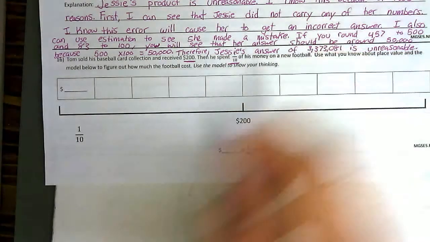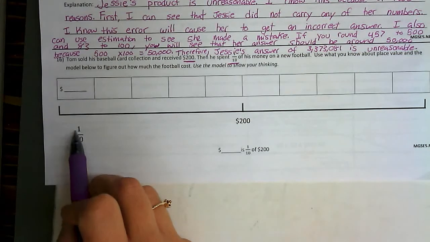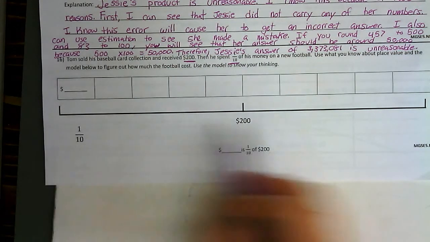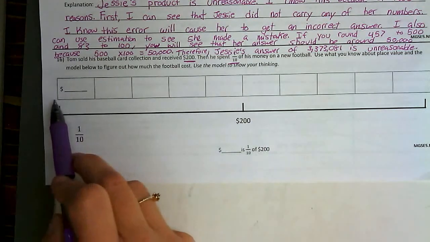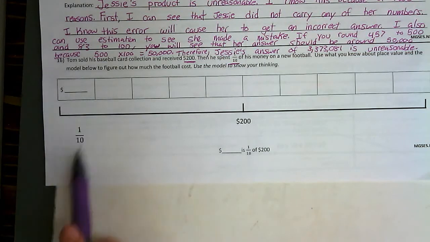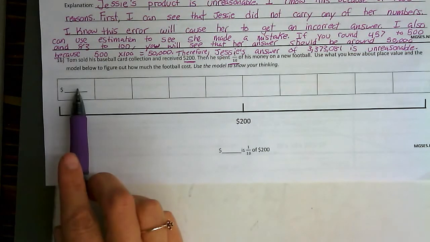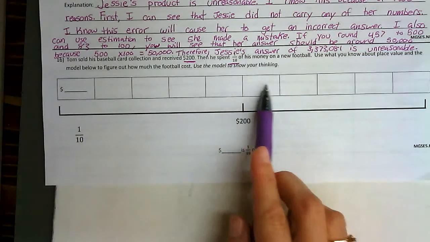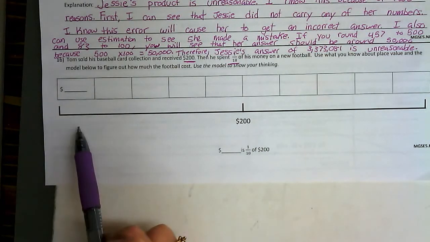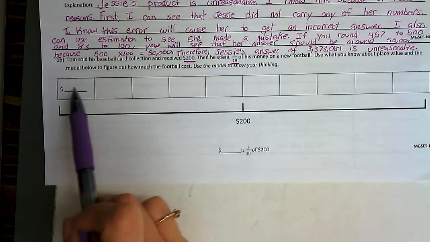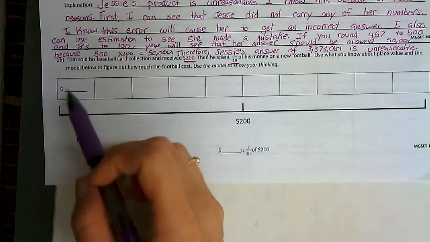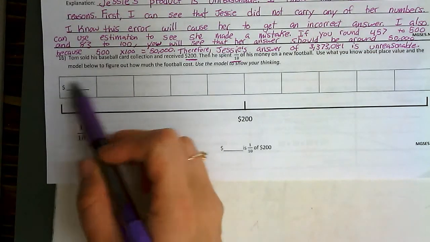So, if I know that 1/10 is a fraction telling me 1 out of 10 pieces, I'm going to use this model to help me. So I see that they say the whole model represents $200. And they say that this square here is going to represent 1/10. There's 1, 2, 3, 4, 5, 6, 7, 8, 9, 10. There's 10 squares, so that would make sense that one square represents 1/10 because it's 1 out of 10 pieces. So it only wants me to figure out what this one piece is.